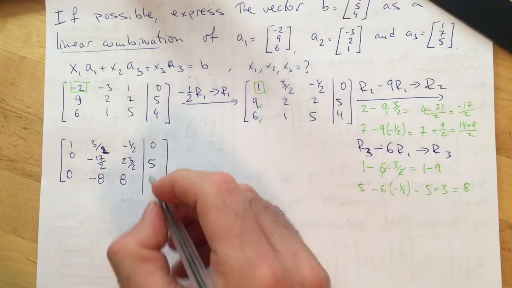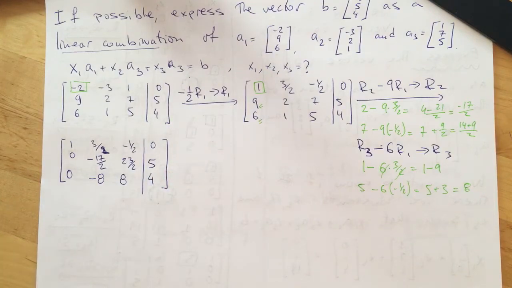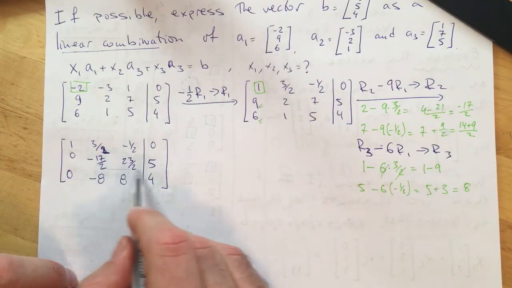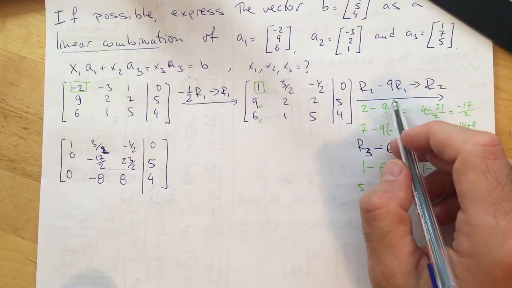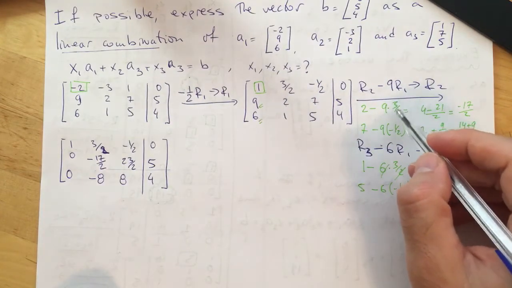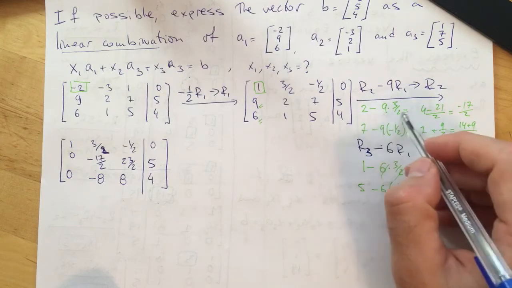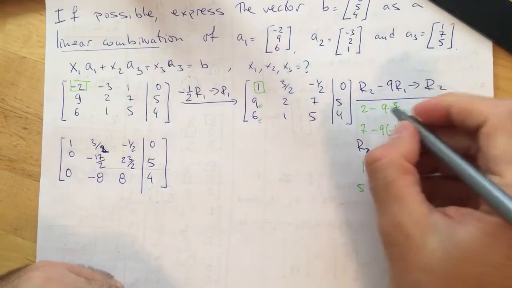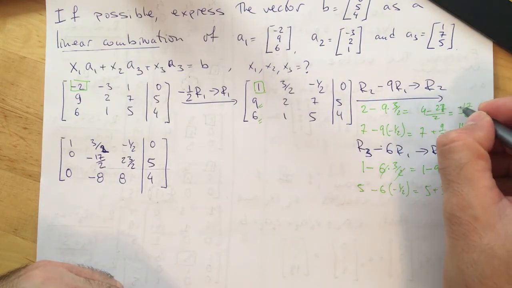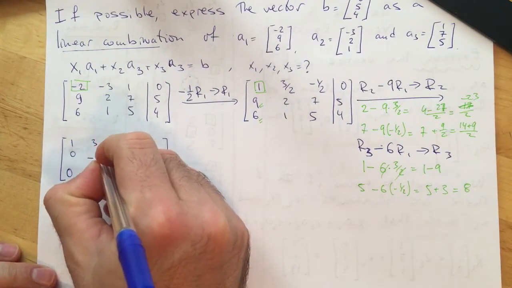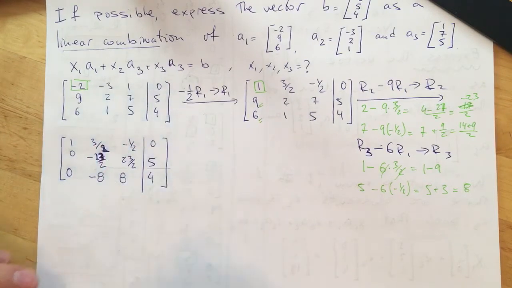And then 4 minus 0 is 4. I just want to make sure that I did this correctly. Let me check this row right here: 2 minus 9 times 3 over 2. Bring it under a common denominator, that's 4 minus 27, sorry, not 21. 9 times 3 is 27, 4 minus 27 is negative 23. So negative 23, okay?